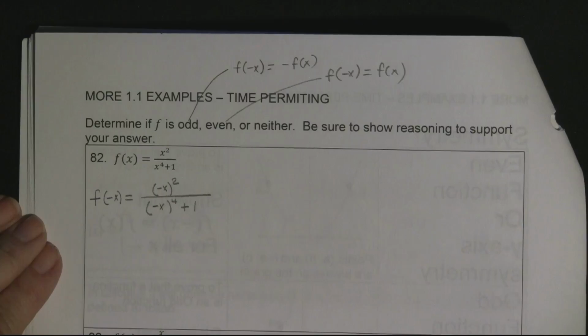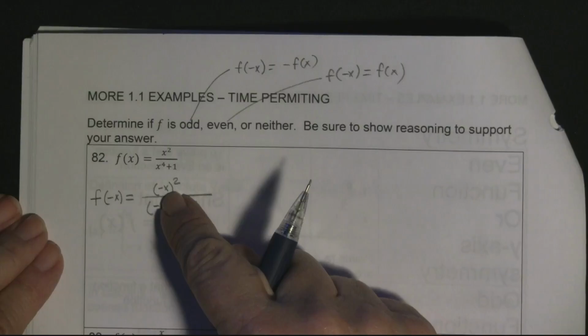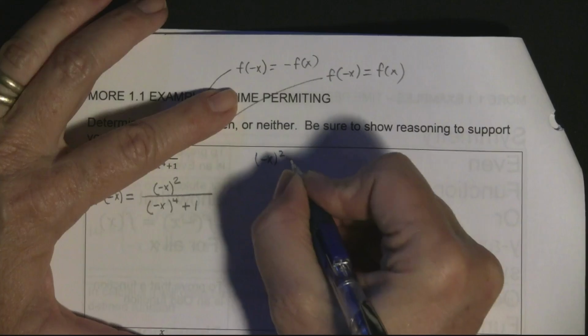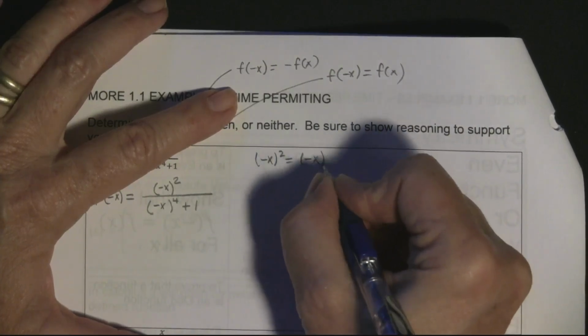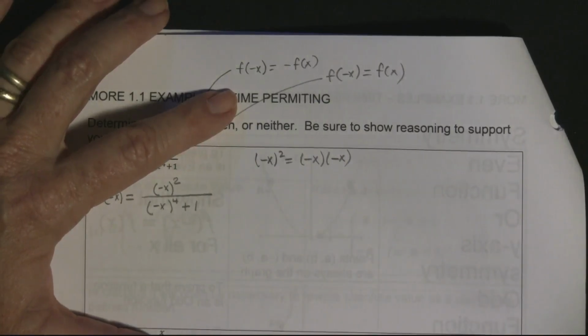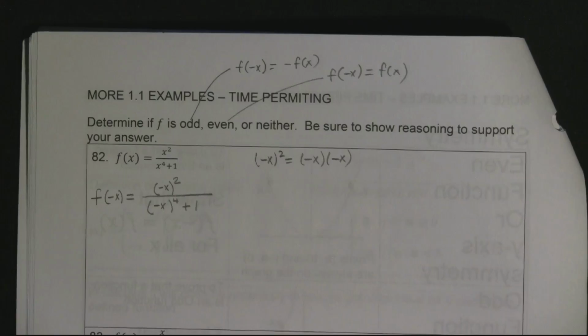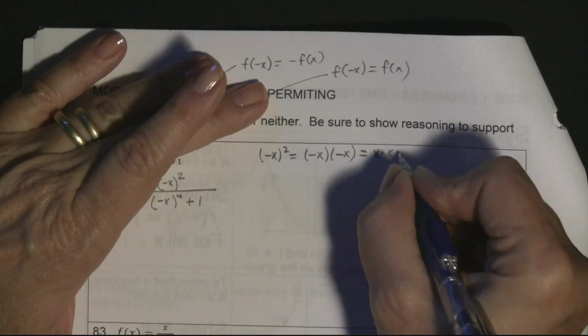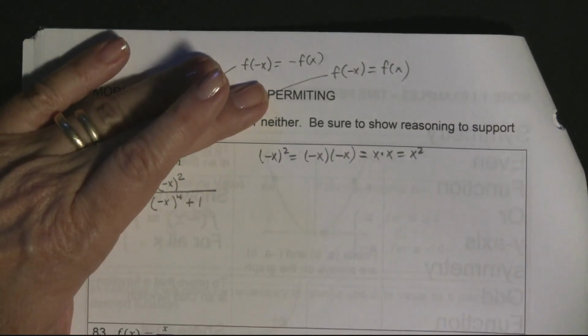Now, when you square negative x, that's negative x times negative x. I'll write it out here. Negative x squared equals negative x times negative x. And when you multiply those together, a negative times a negative is a positive. And so this would be x times x, which is x squared, right?